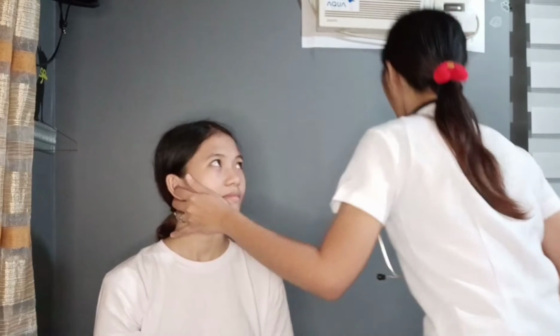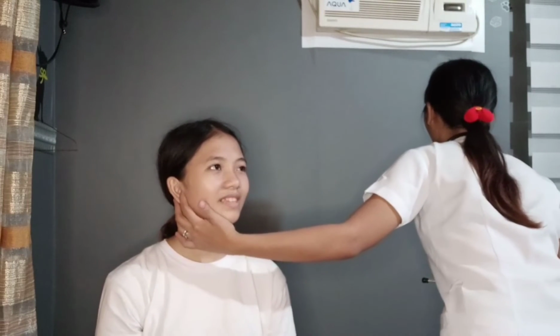Next, we are going to check cranial nerve 8, which is the vestibulocochlear nerve. What I'll do is enclose one of our ears and whisper 2 words on the other side, and our patient must tell what I'm going to say. So, let's start. Baboy, pusa. On the other side. Palakabaka. So, now that our patient said what I've said, we can say that the nerve is intact.